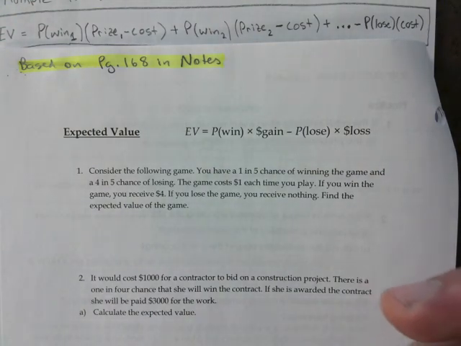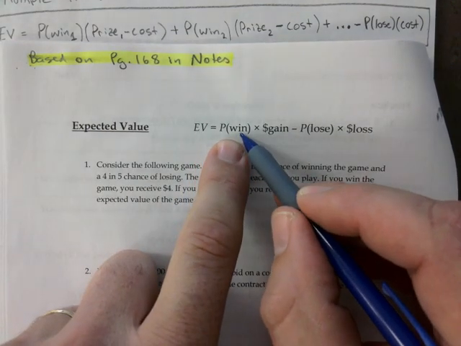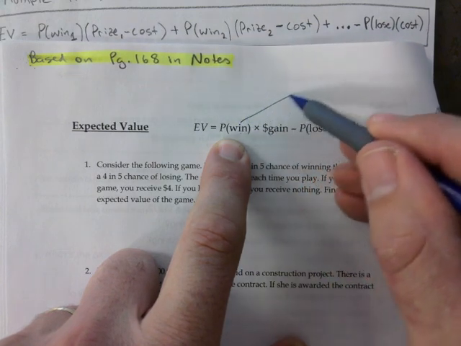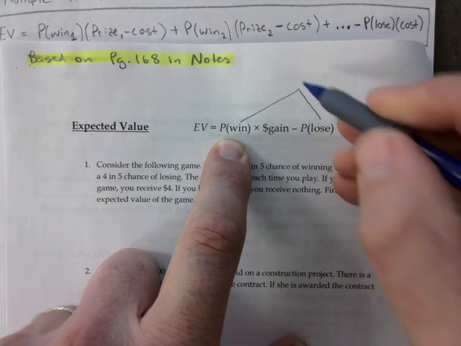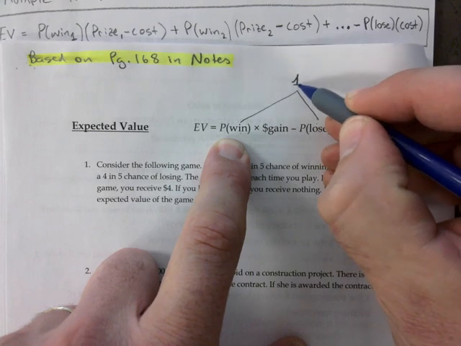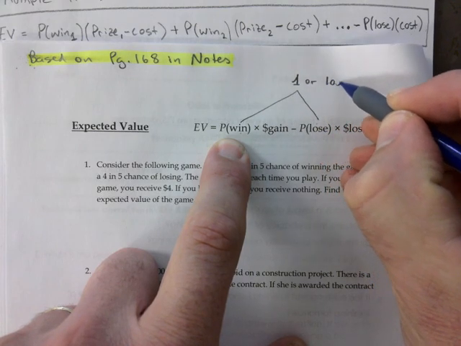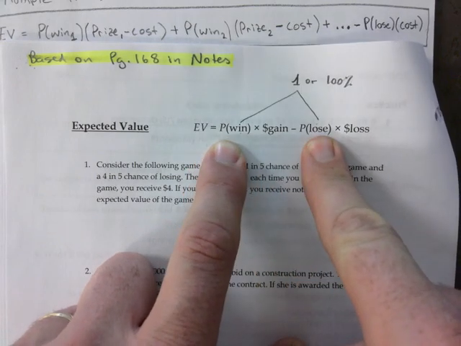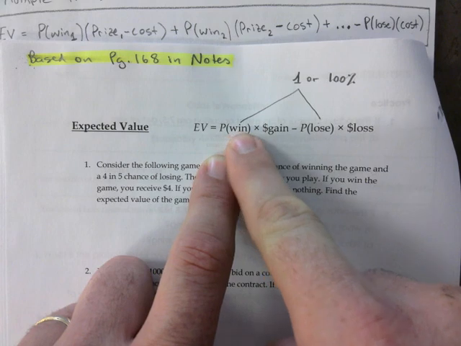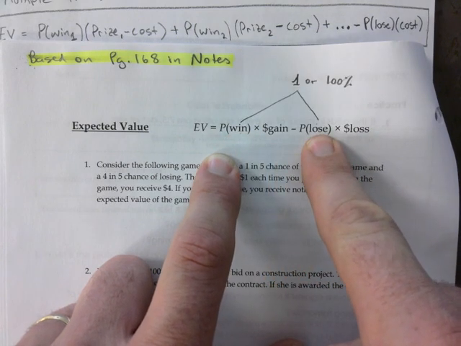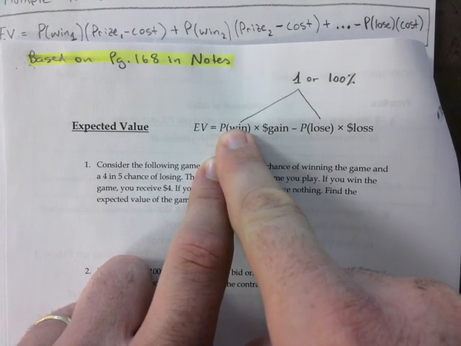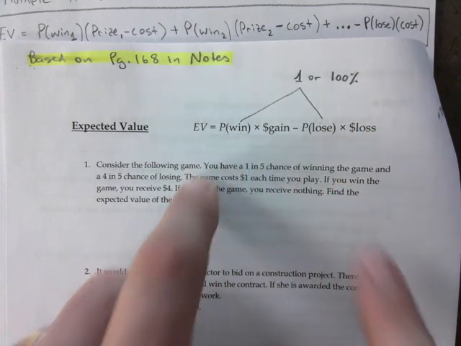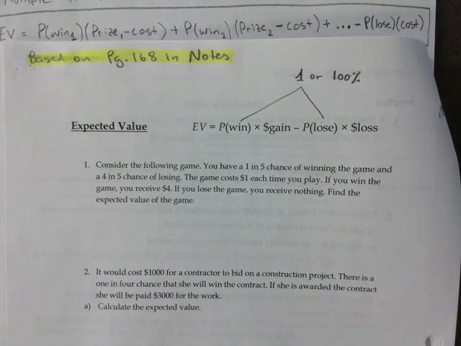Before we start, the probability of winning, or the probability of winning many prizes and the losing, what should that add up to? We should always get 1 or 100%, correct? Because if it's 50% chance of winning, then this should be 50%. If they're 40, then this is 60, right? If this is 3 out of 5, then this will be 2 out of 5, right? Like if it's fractions. So make sure you always understand that that's what's happening.